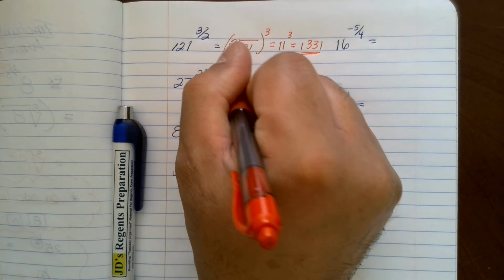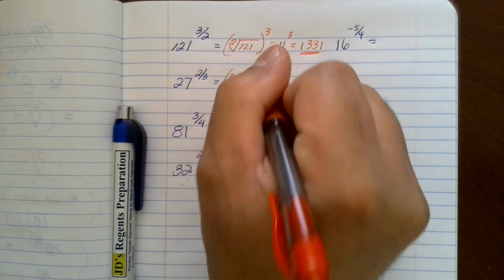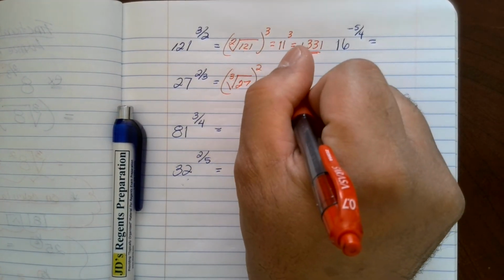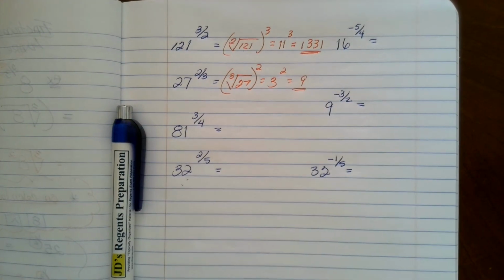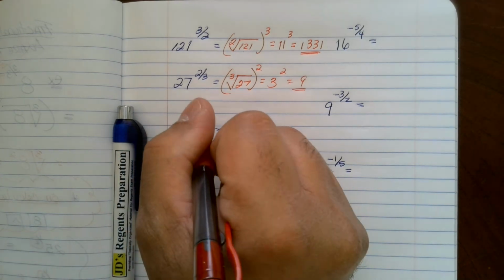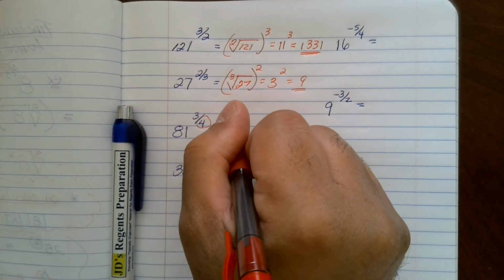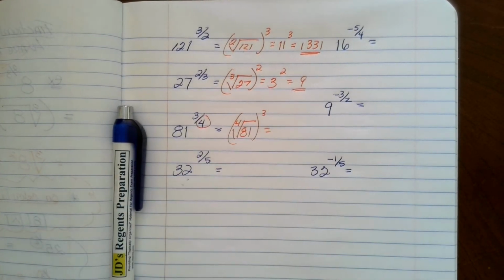In this example, the cube root of 27 squared. The cube root of 27 is 3. Squared would be 9. In this example, I have the fourth root of 81, all to the third power.